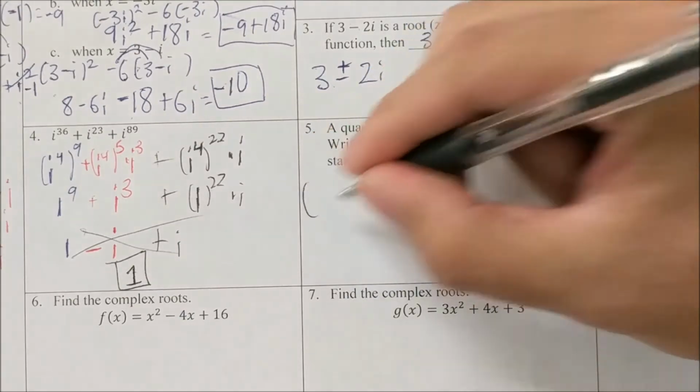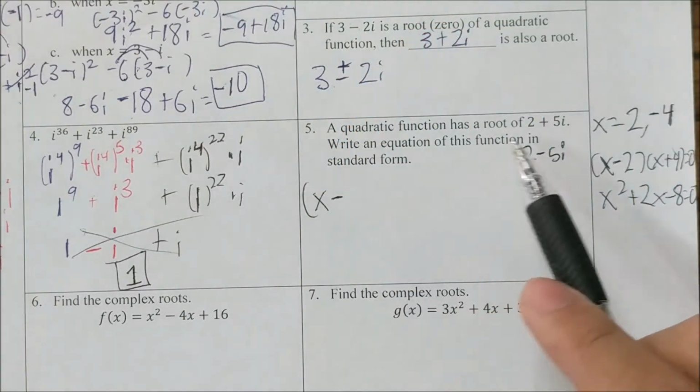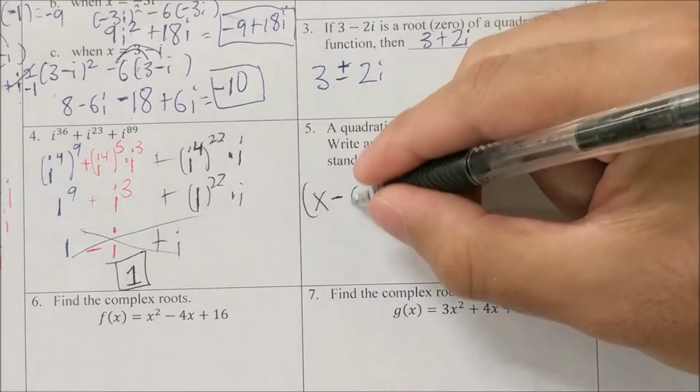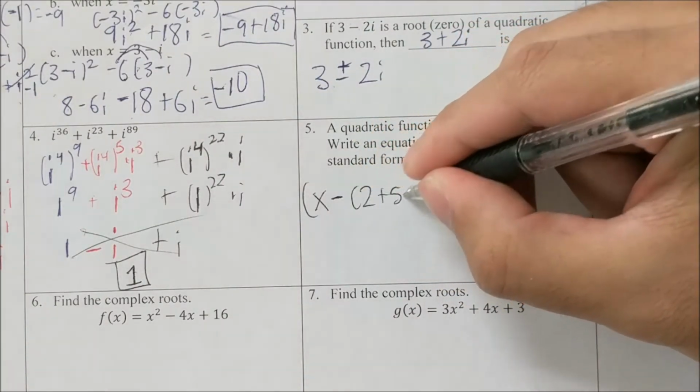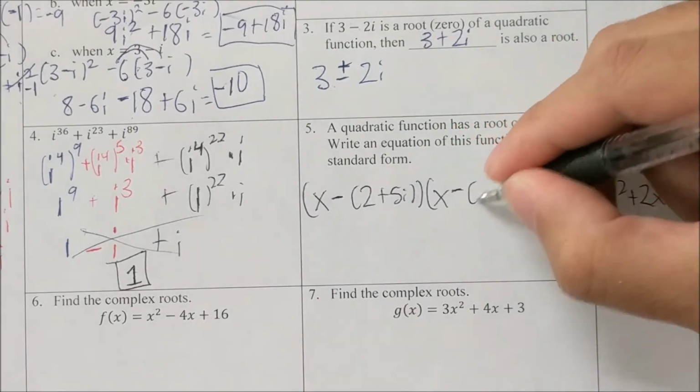Okay, so just like over here, I do x minus the root. So x minus this, and then x minus that.